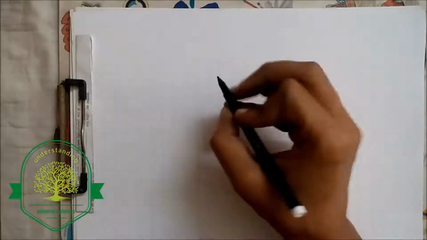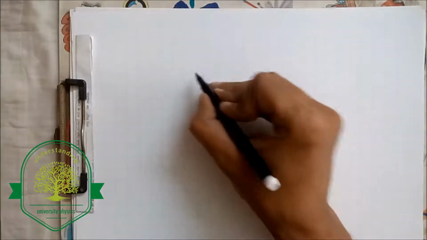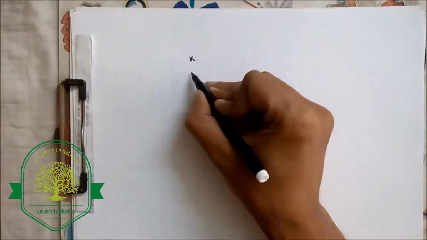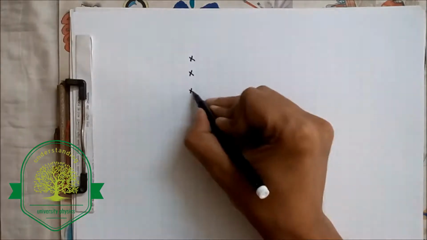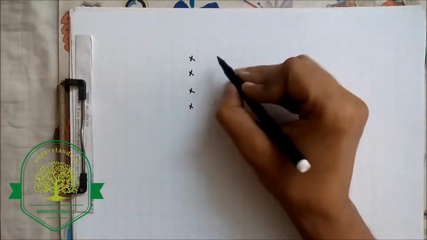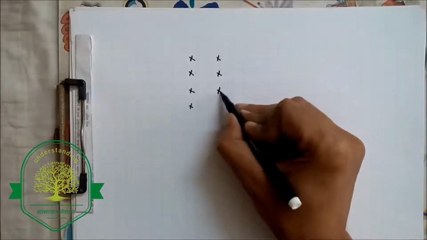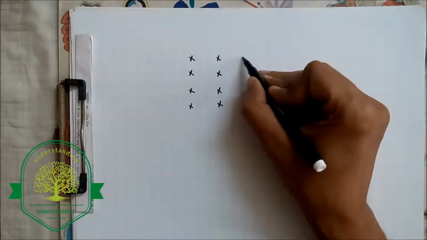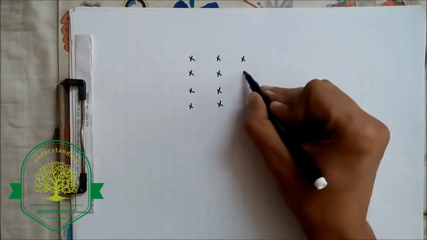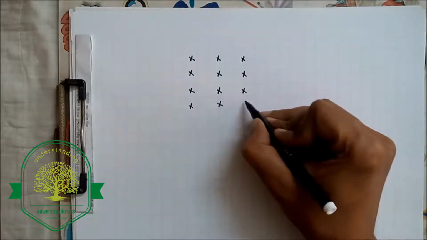So in the question we have been given a region of uniform magnetic field. The magnetic field goes into the plane of paper. So let this be the region of uniform magnetic field. The cross indicates that the magnetic field goes into the plane of paper and in downward direction.